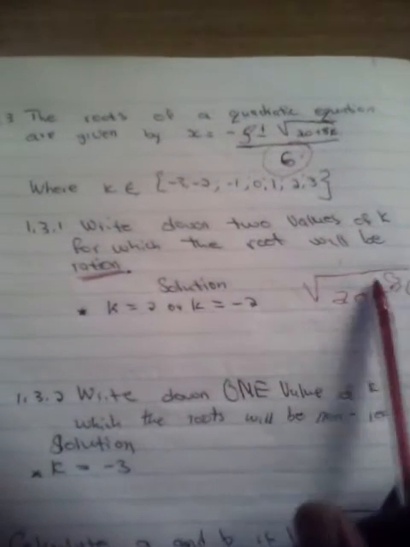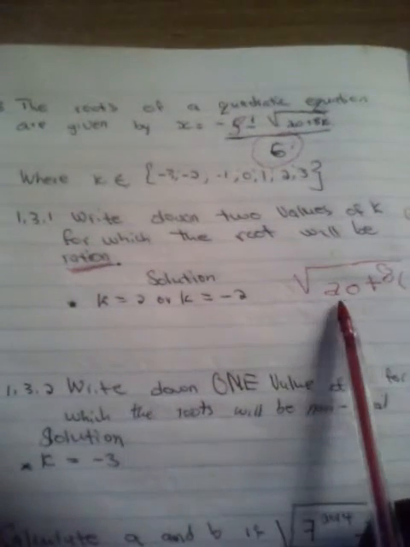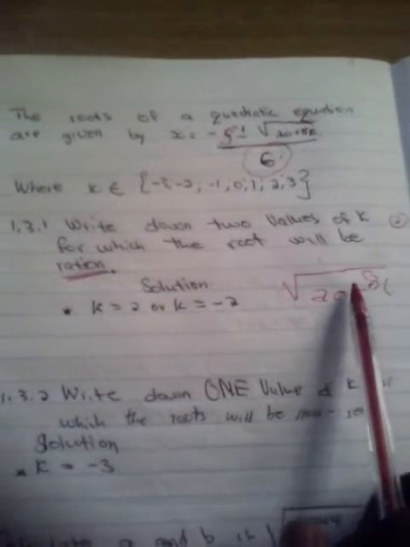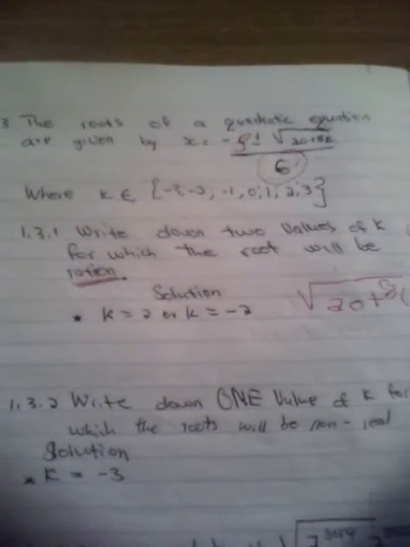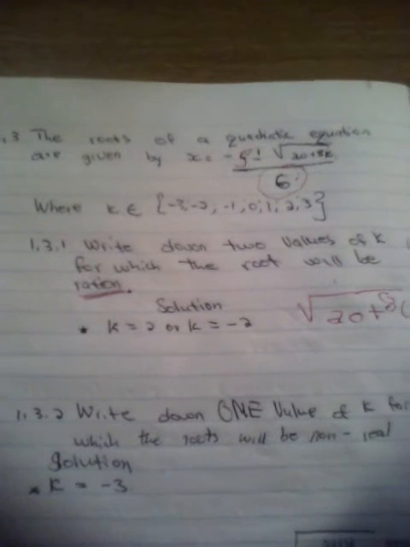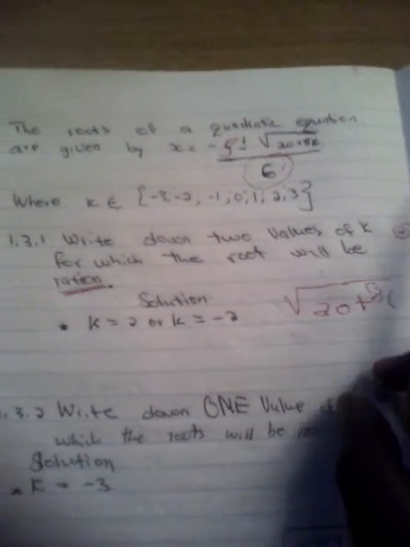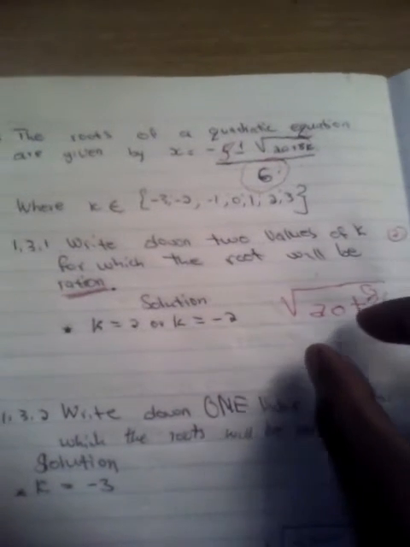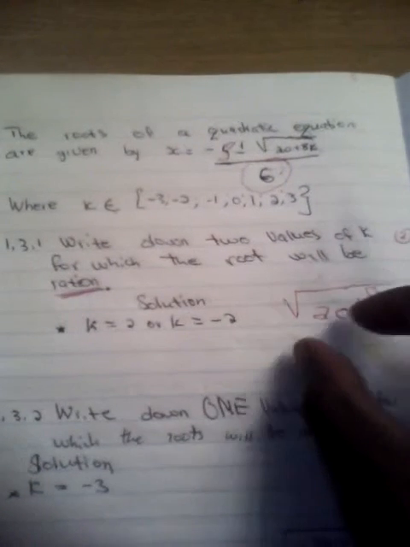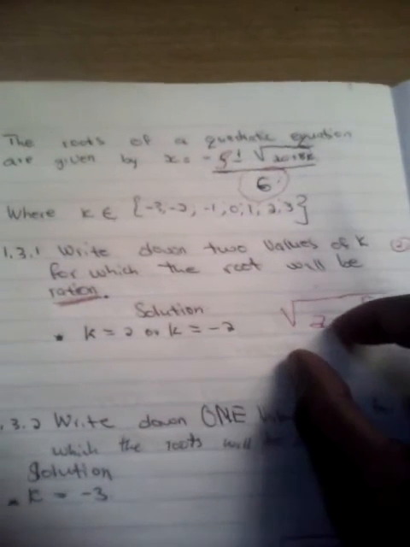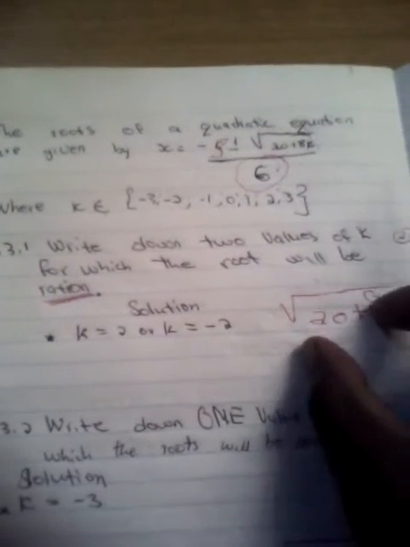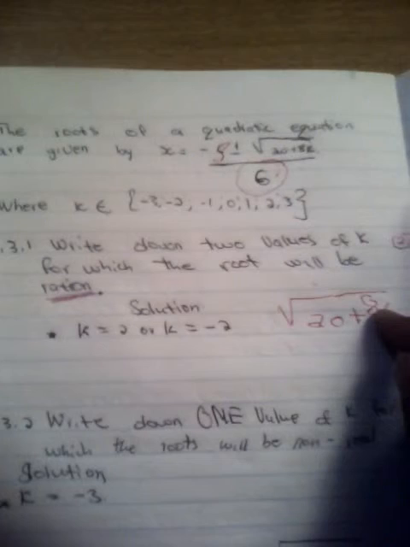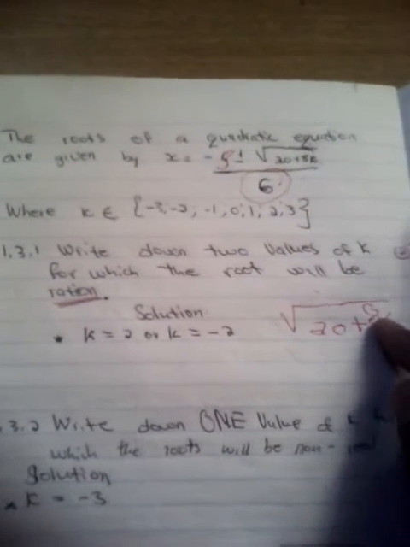But the root, when you say root of 20 plus 8k and the value you have chosen, must give us a valid answer, not a negative value. It must give a positive value, a perfect square. If that value is undefined when you substitute for k, it's non-real, it's non-rational.